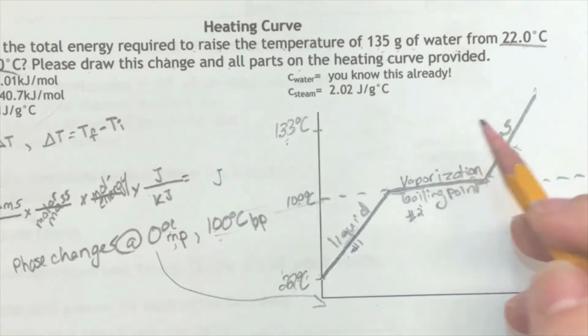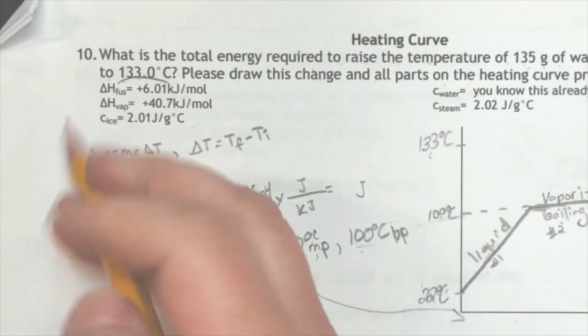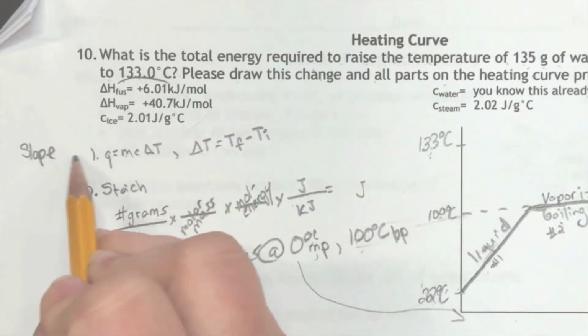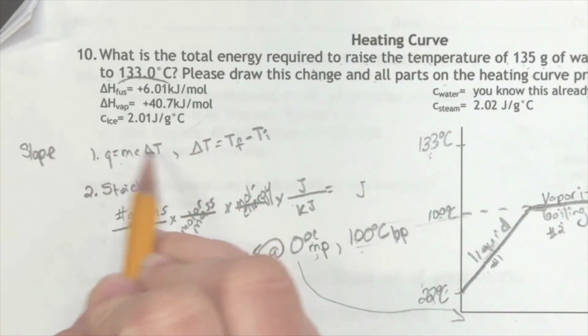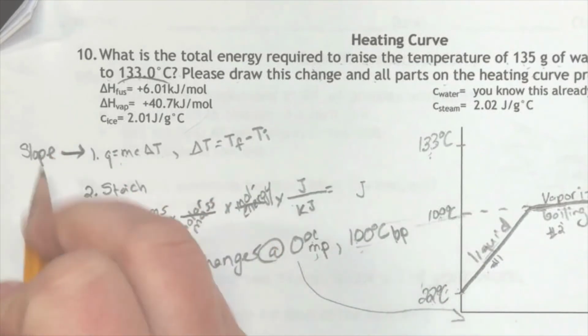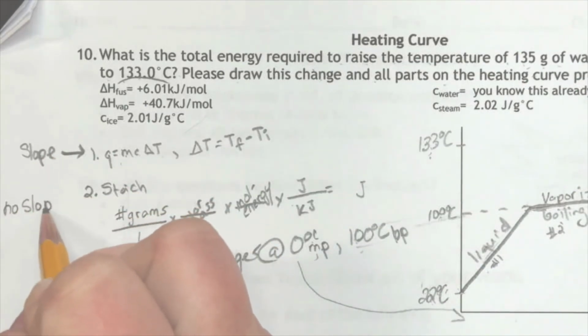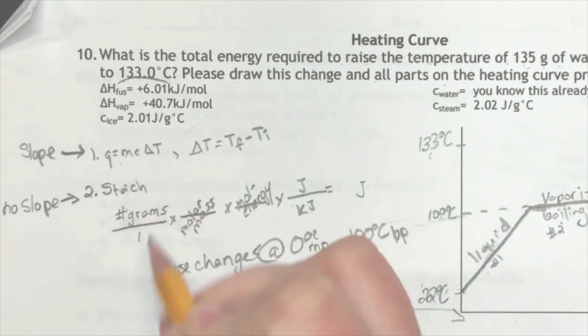If there's a slope in that section of the graph, we will use Q equals MC delta T. If the line has no slope, aka it's flat, we use the stoichiometry calculation.